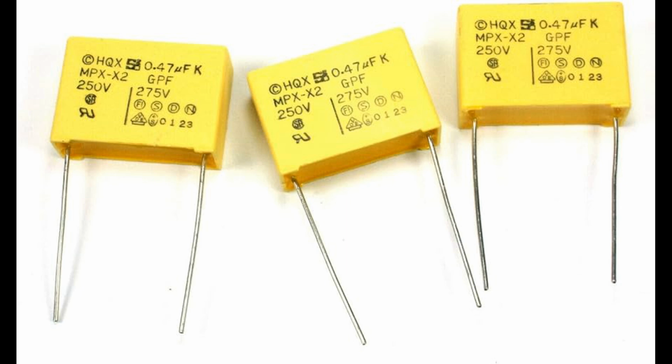8. High current carrying capability. Film capacitors can handle high current loads without significant temperature rise or degradation in performance. This characteristic makes them suitable for applications involving high peak currents, such as snubber circuits and power factor correction. 9. Non-polarized nature. Film capacitors are non-polarized, meaning they can be used in both AC and DC circuits without worrying about polarity. This simplifies circuit design and broadens the range of applications where they can be used.